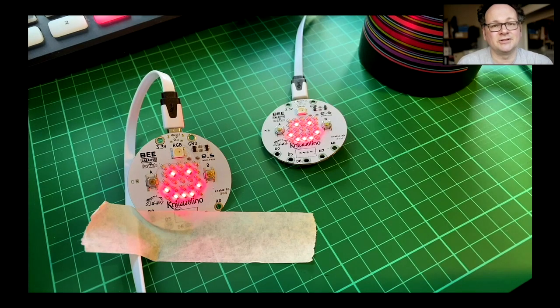So there you go. Your device is connected to the world. It can send and receive little mood messages, and it's ready for the next step.